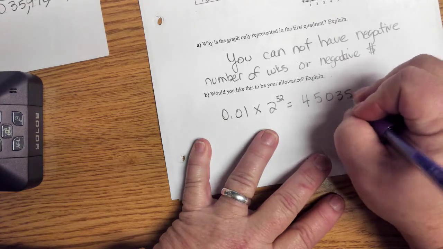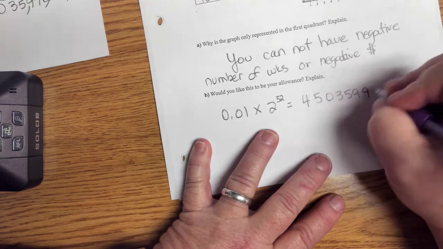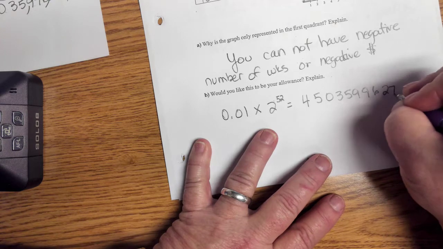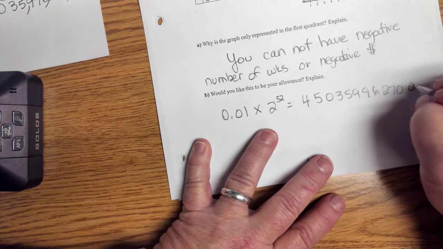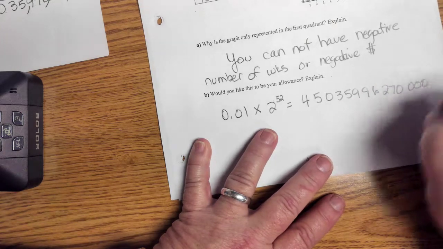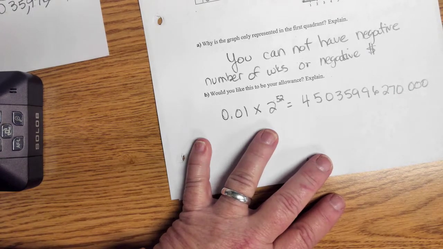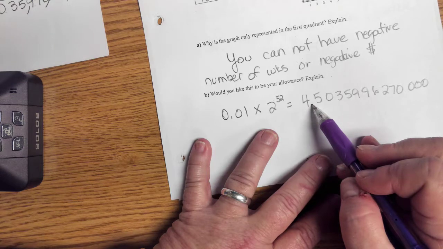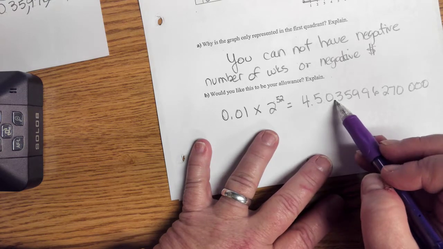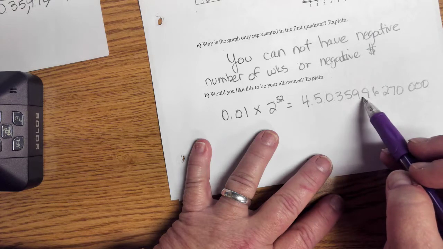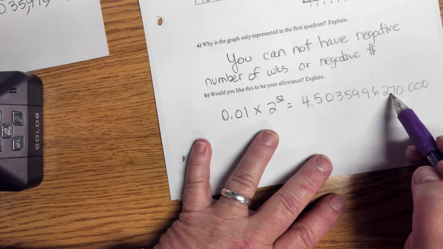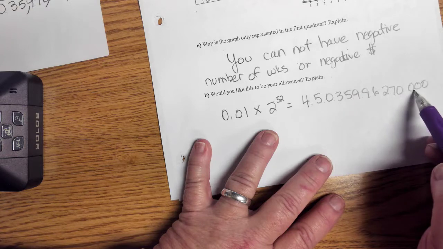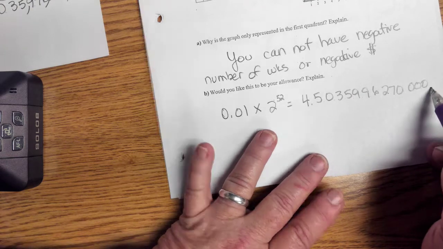0, 3, 5, 9, 9, 6, 2, 7, 0, 0, 0, 0. Because it says to the E13, you'd have to move the decimal point 1, 2, 3, 4, 5, 6, 7, 8, 9, 10, 11, 12, 13 times.